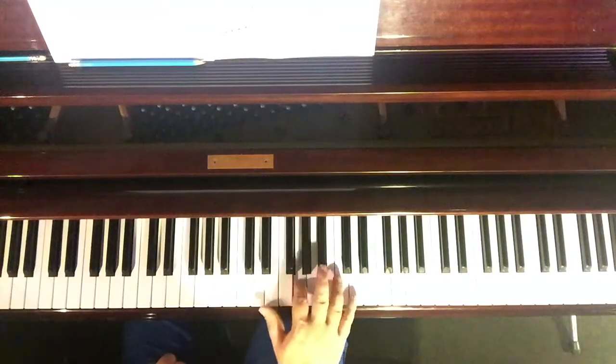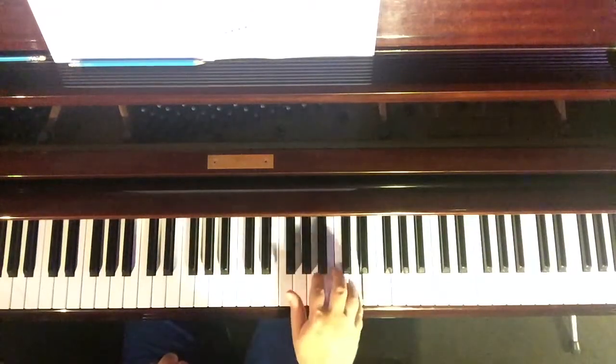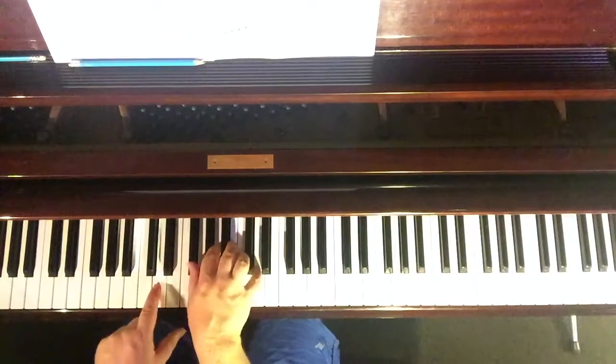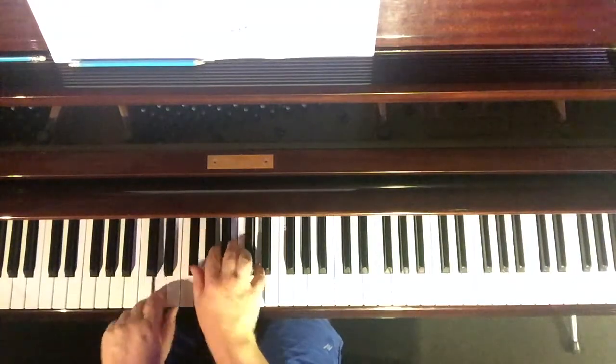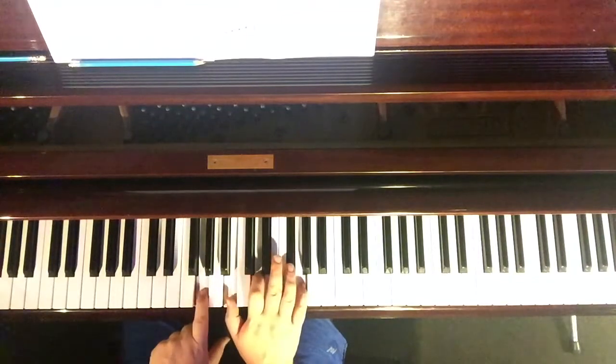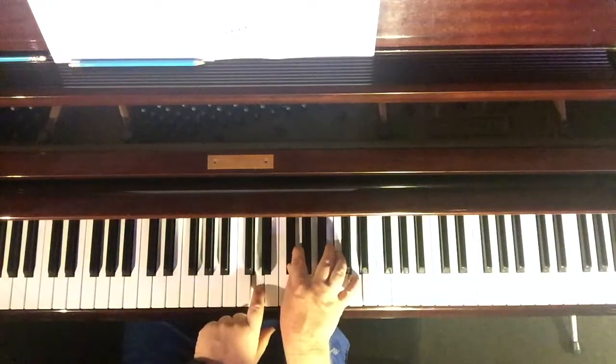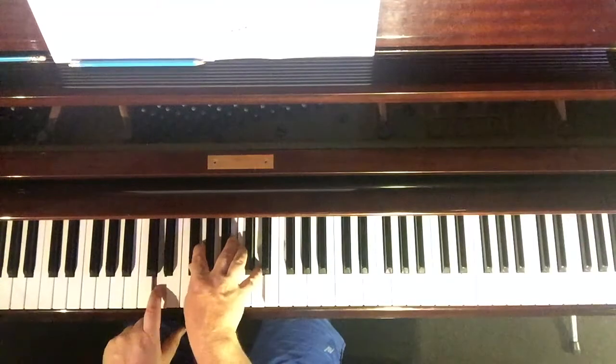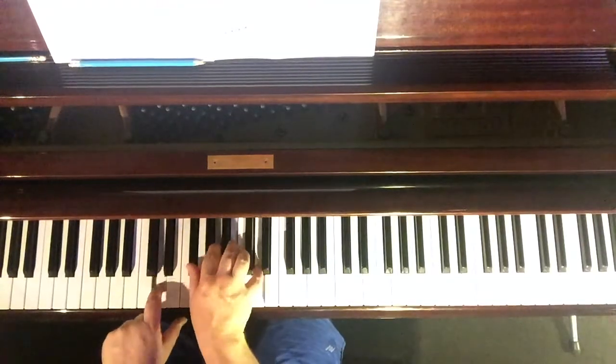So the melody's da, da, da, da, da, da. Alright, so I'm going to do that. And just kind of change, right? See this? I'm going to chord here, the G chord, the D chord. Does that make sense? I'll use that 9.